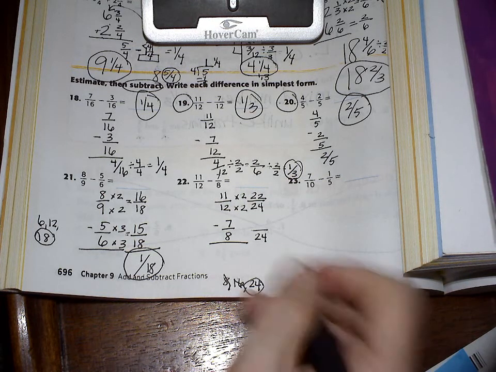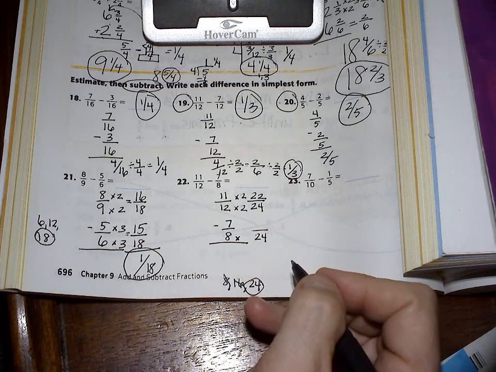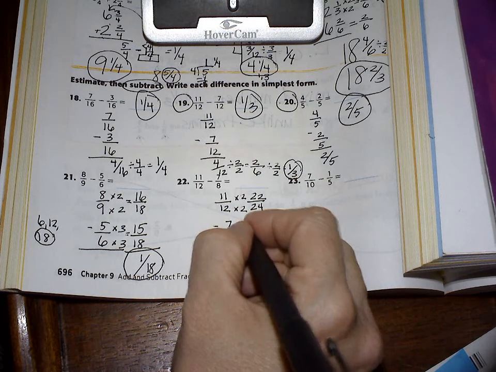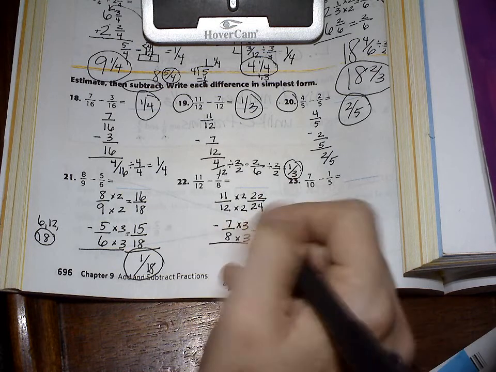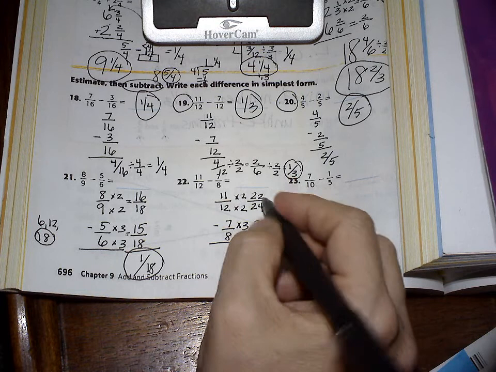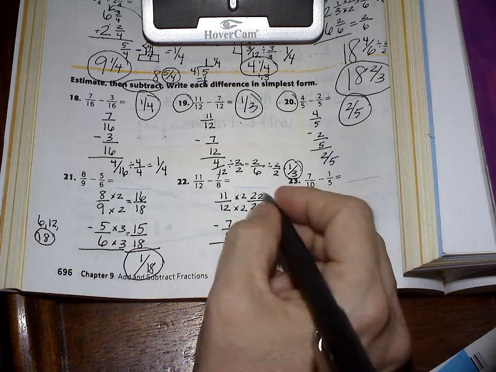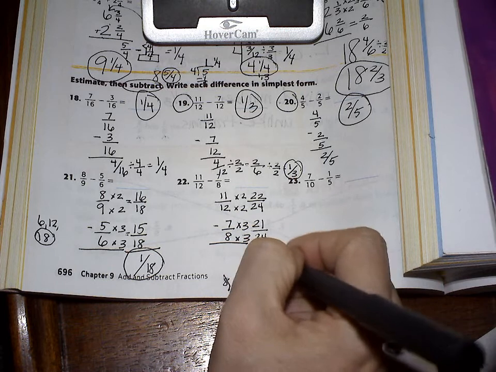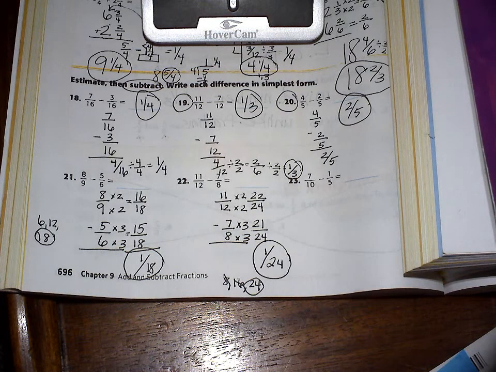Okay, we got 1 done. Let's do the bottom. 8 times what is 24? 8 times 3. I do the same thing to the top that I did to the bottom. 7 times 3 is 21. Now I have common denominators, so I just add or subtract the numerator. 22 minus 21 is 1 24th. 1/24.